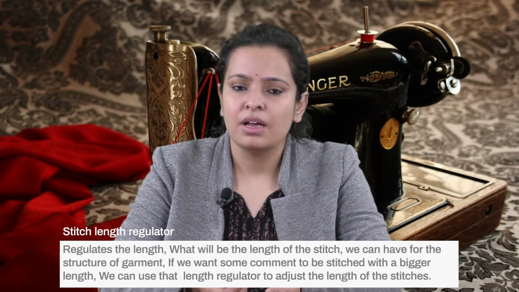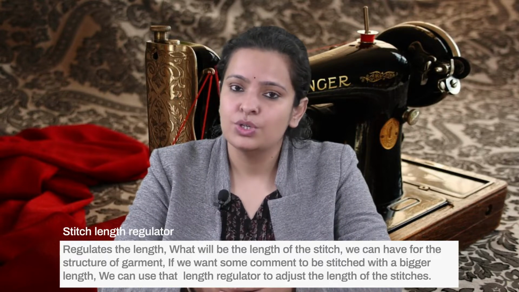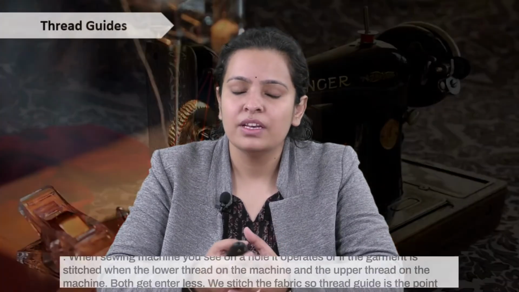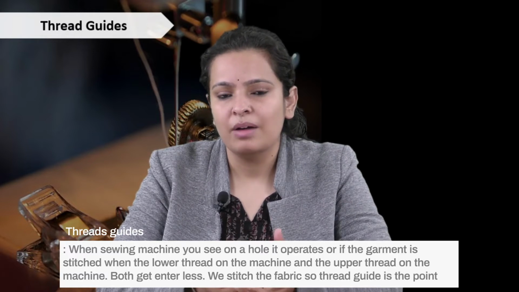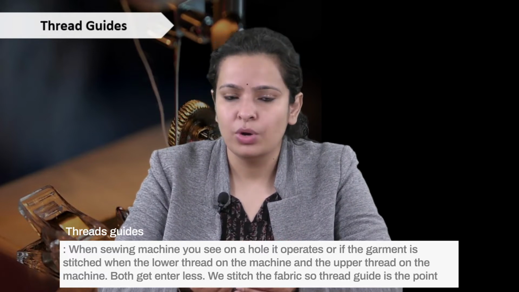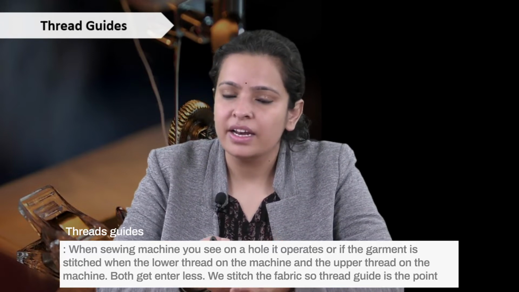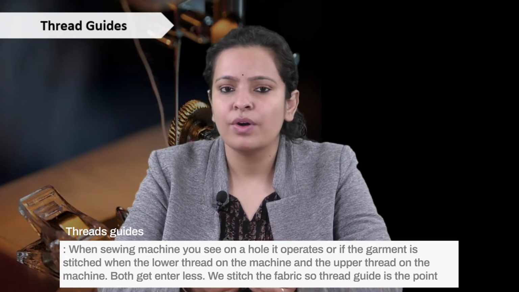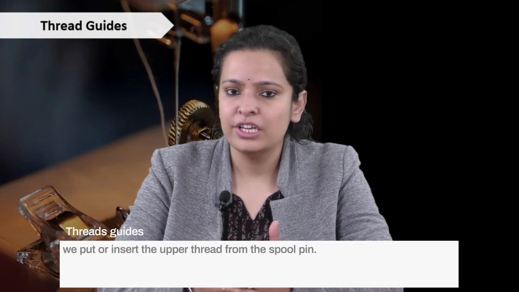If we want some garment to be stitched with a bigger length, we can use that stitch length regulator to adjust the length of the stitches. We have the thread guide. The garment is stitched when the lower thread on the machine and the upper thread on the machine both get interlaced. So the thread guide is the point from where we insert the upper thread from the spool pin.